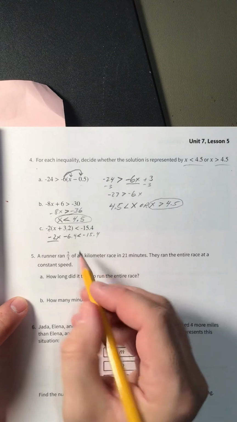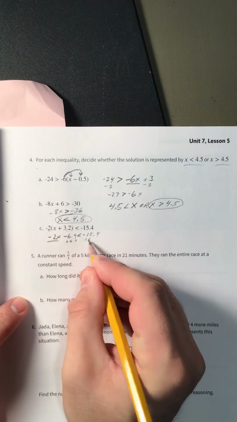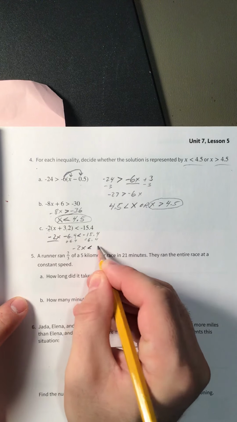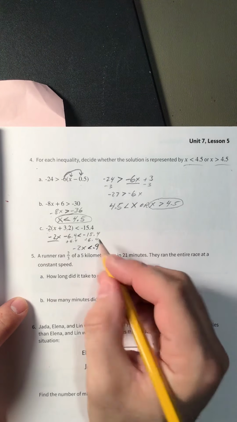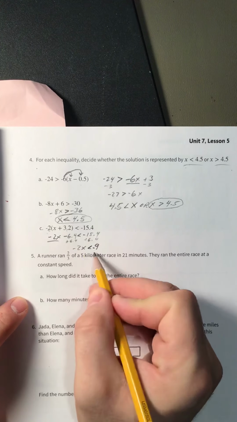Not going to touch the x. I'm going to do the opposite of a -6.4. I'm going to add 6.4 to both sides. And I get -2x is less than -9. Negative 15.4 plus 6.4, I subtract them and take the sign of the bigger number.